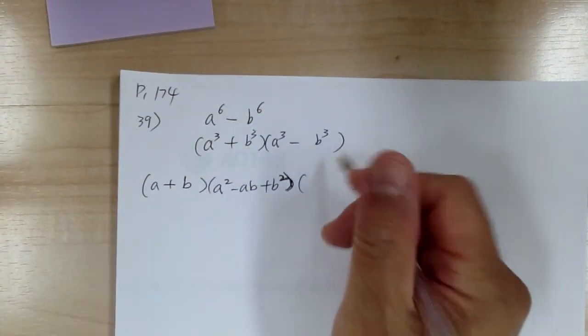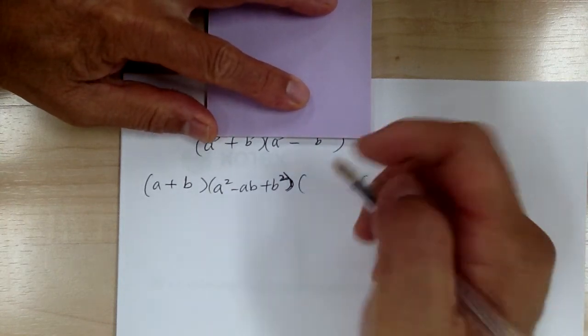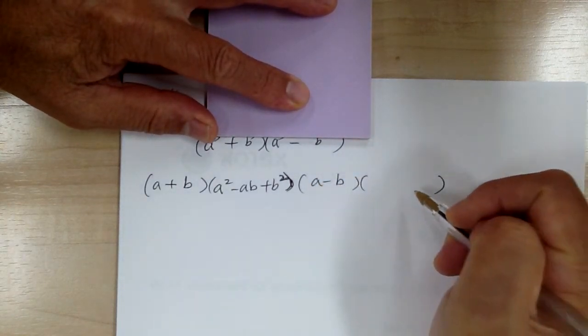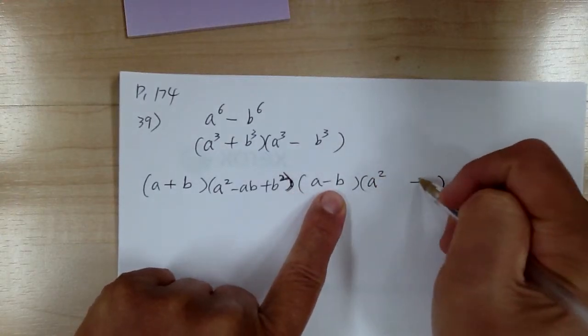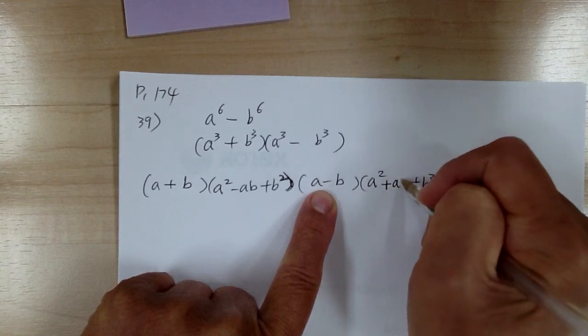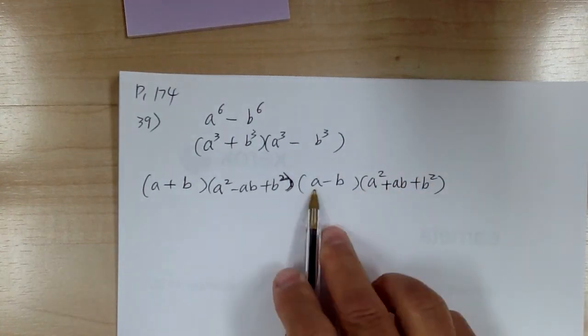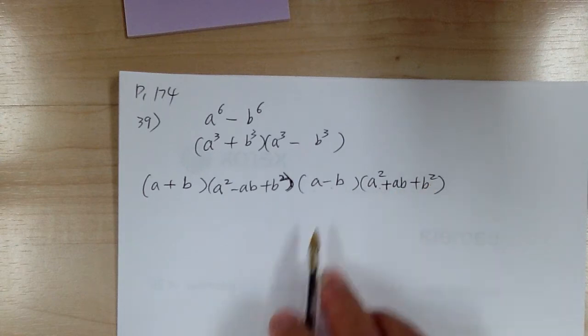And over here, for the second cube, again, you just get rid of that, so you get a minus b. And over here, you square that, you get a squared. You square that, you get plus b squared. And the middle term would be opposite, so it would be plus ab, right? So again, you square this, you get that. You square this, you get that. And the middle term is just the opposite.